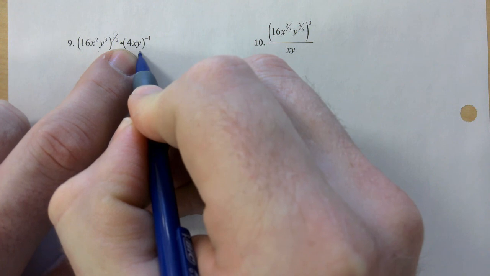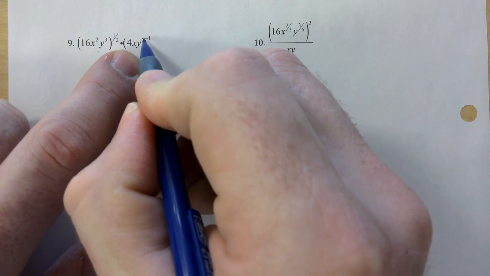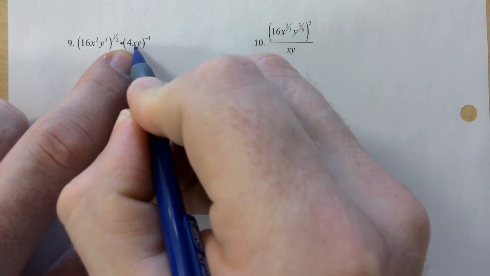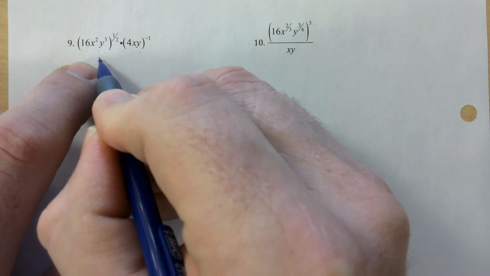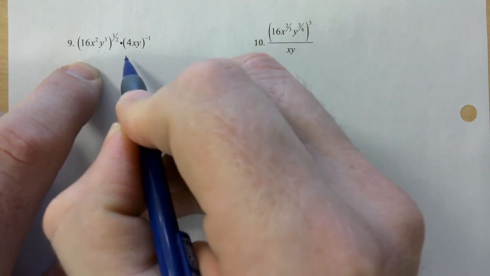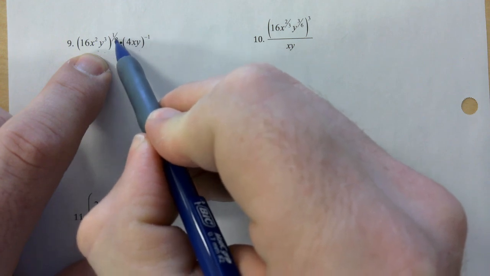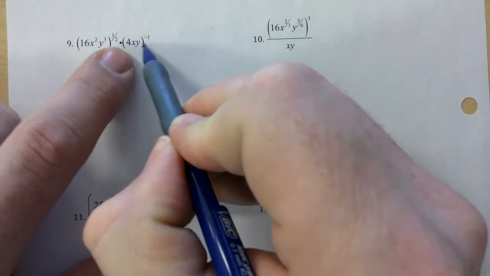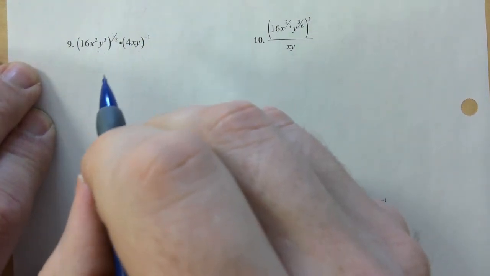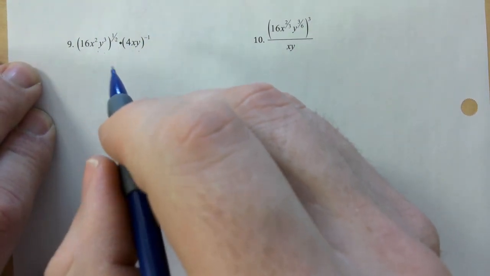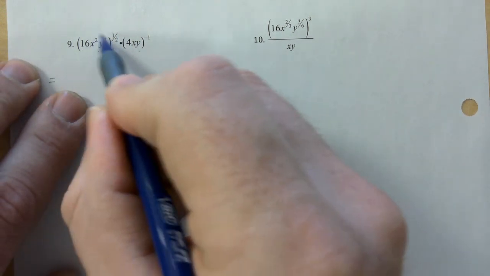Okay, so here you have this times this. And you have a choice to make here. Technically, if you have a -1 here, you can bring that down to the denominator and then continue like that. But the other way to do this is just apply this exponent to everything inside of it. I will do a combination of both. So I'll apply this half to all of this.